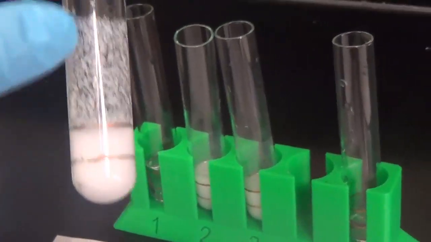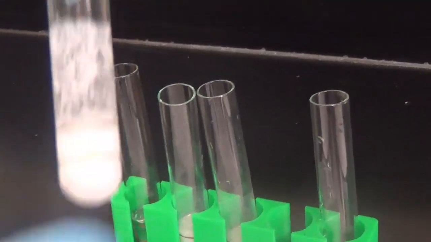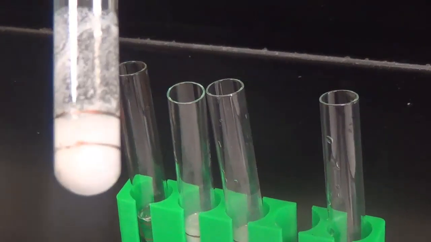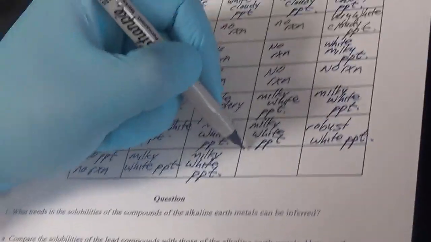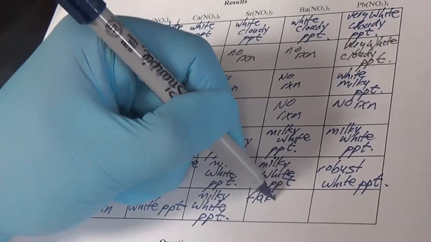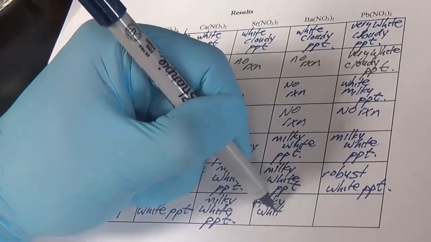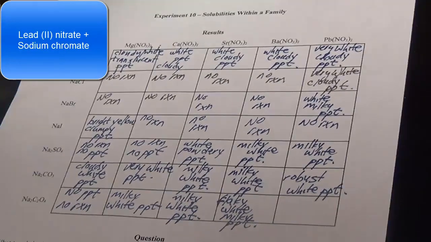You know, a lot of powdery, flaky, sticks to the side of the tube type of precipitate. So I'm going to call it a powdery, maybe flaky precipitate. Milky white also in color. We'll call it flaky. It likes to stick to the side of the tube. Flaky, white, milky precipitate.